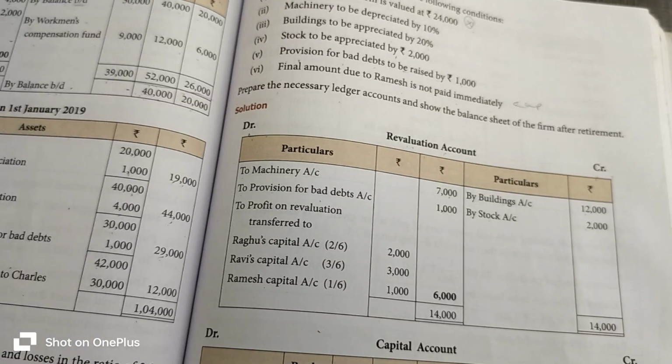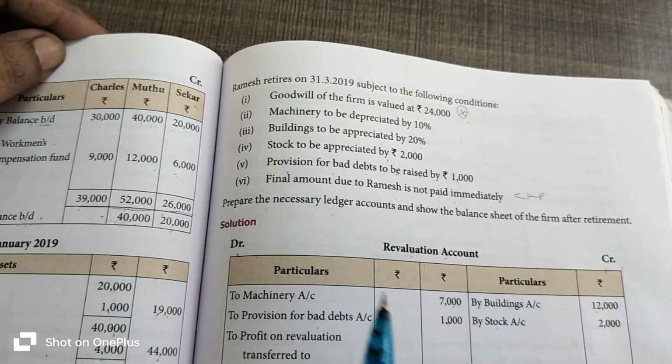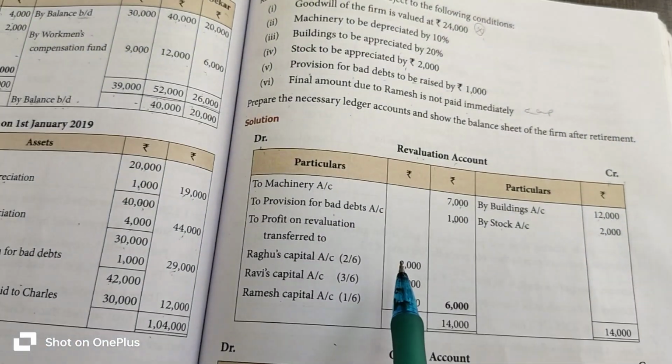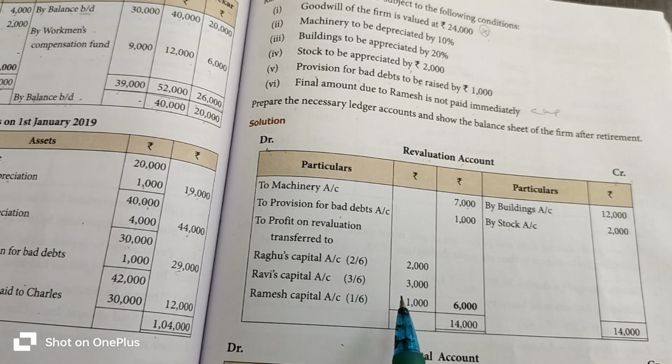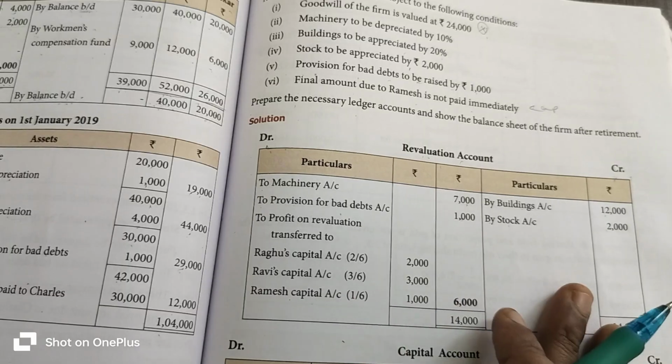So the revaluation-related transactions, that means adjustments, we entered on the revaluation account as a ledger account. Now what we have to do? Now we are going to find out whether it is profit or loss.